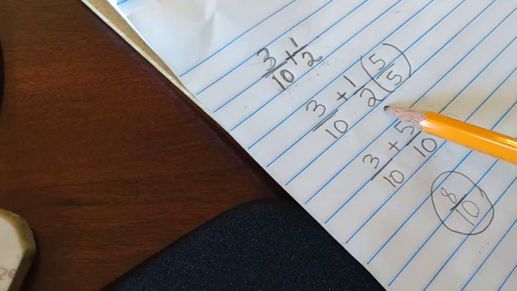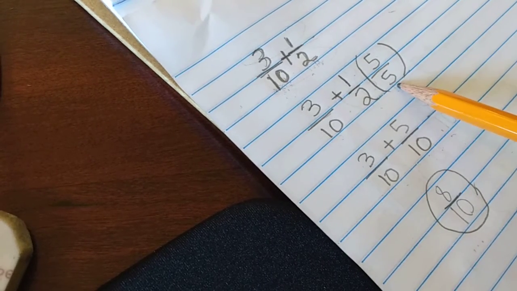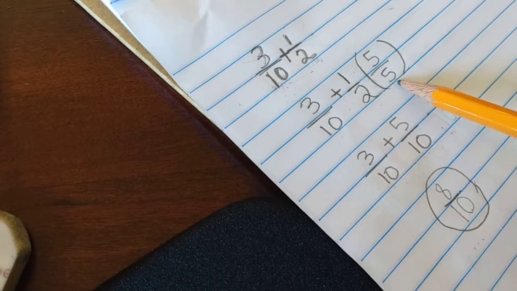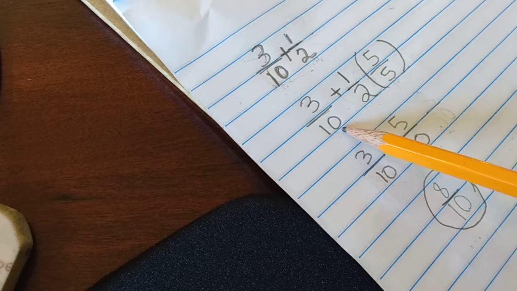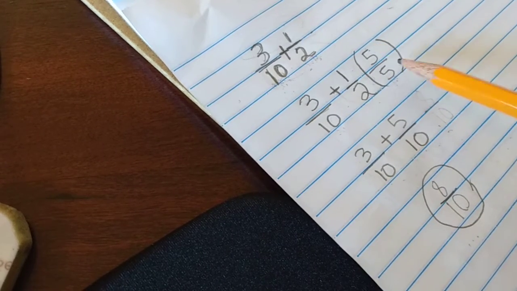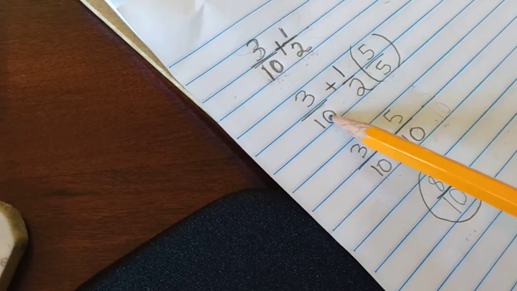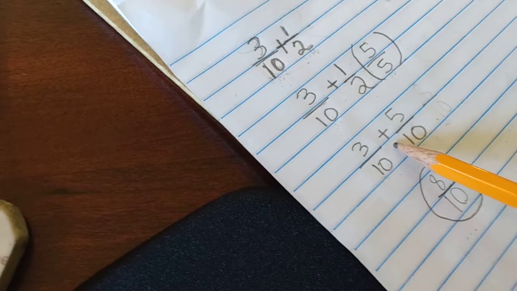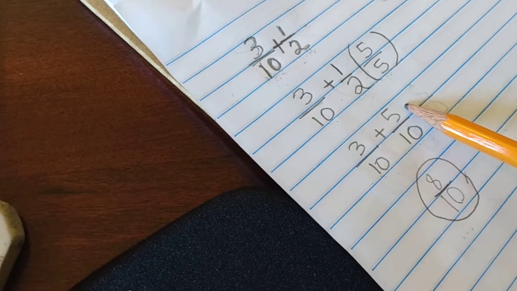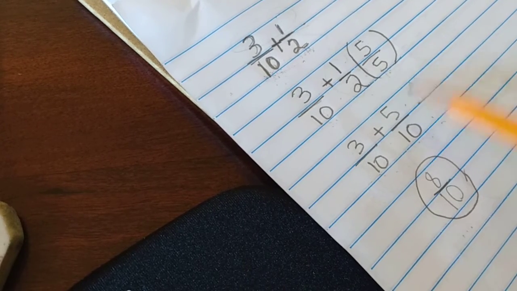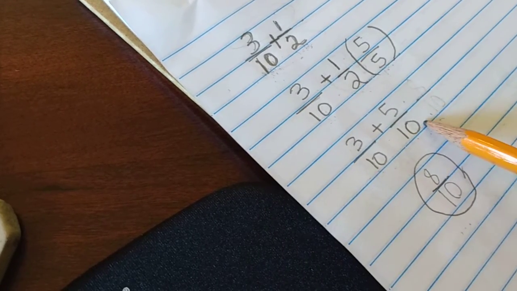Bring down your 1/2. It's going to be 1/2 times 5/5. And where did we get that 5 from? We said 2 goes into 10 5 times. So we said 5/5. Okay? So the next step, bring down this 3/10 like we did. Bring down your plus sign. And we multiply. 1 times 5 is 5 on the top, that's your numerator. 2 times 5 on the bottom, denominator, is 10.